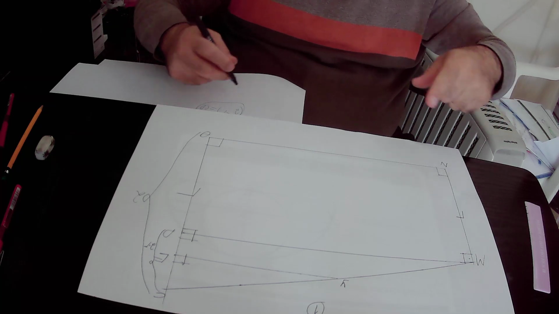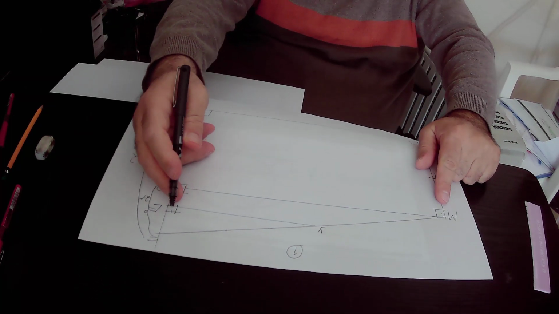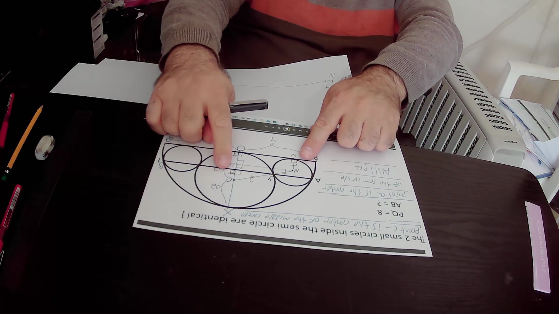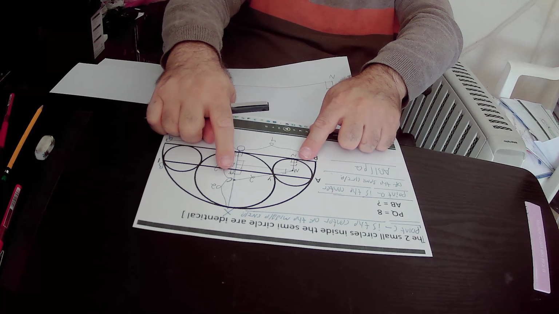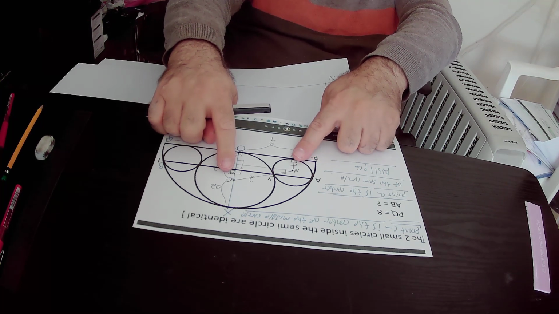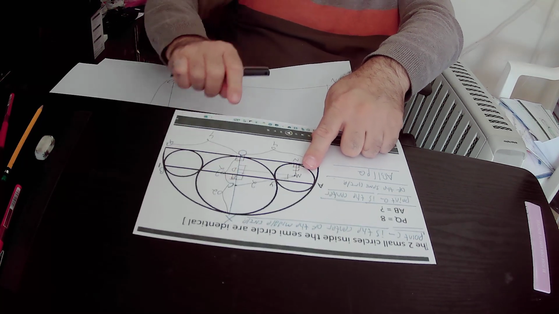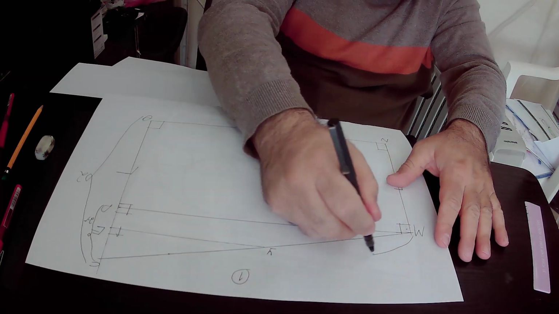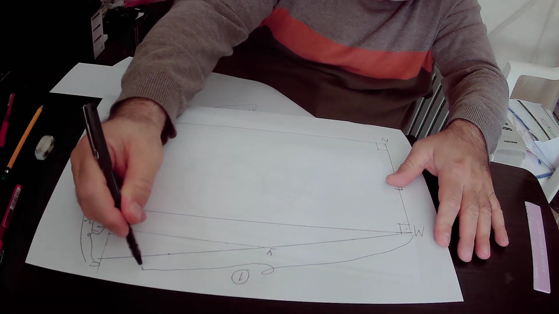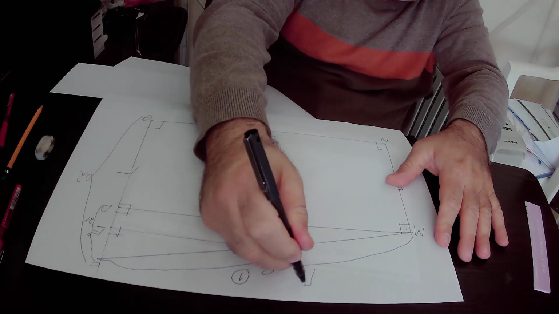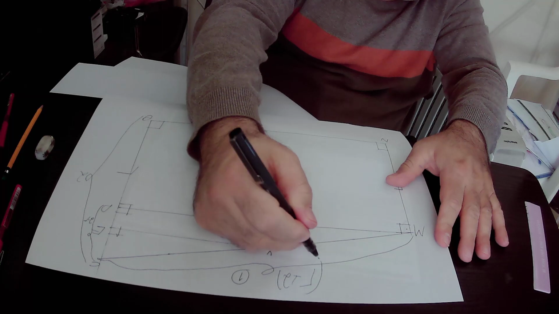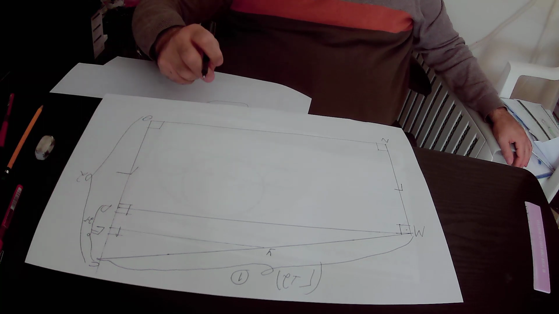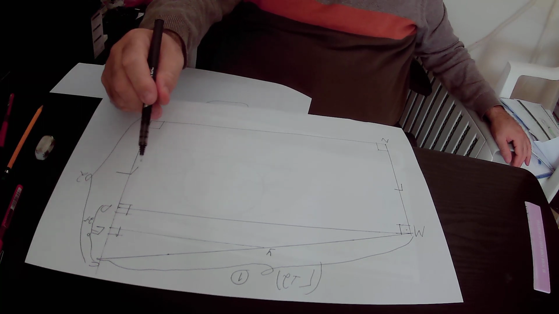And what is the value of MC? We have already found that MC, the distance between the centers of the small circle and the middle circle, equals R plus 2. So the hypotenuse MC equals R plus 2. And CD equals 2 minus R, so we will focus on the right triangle CDM.